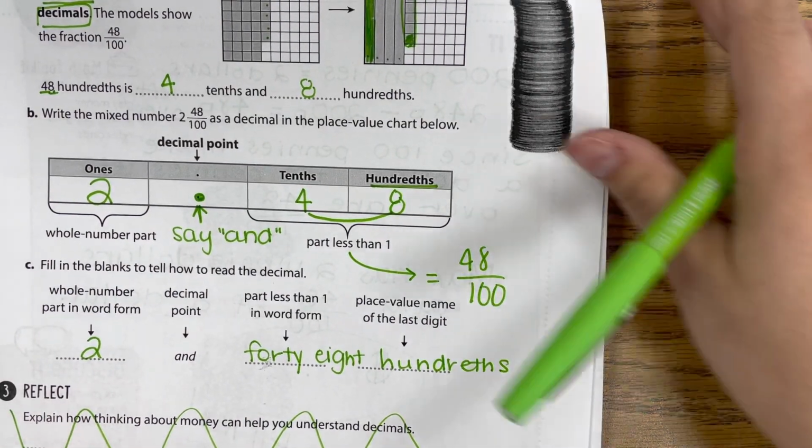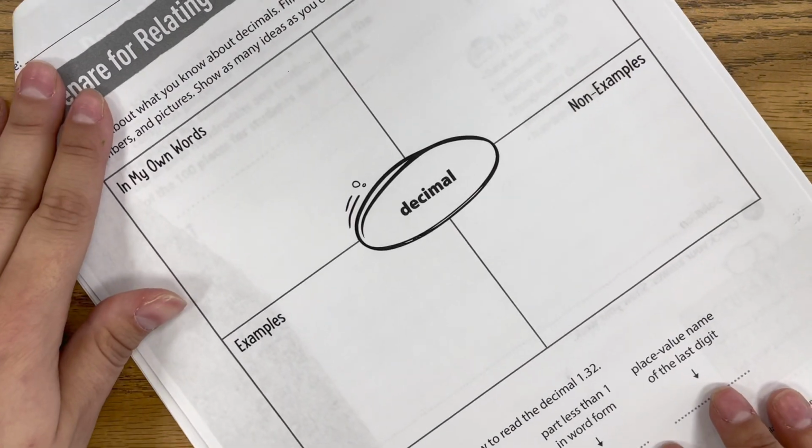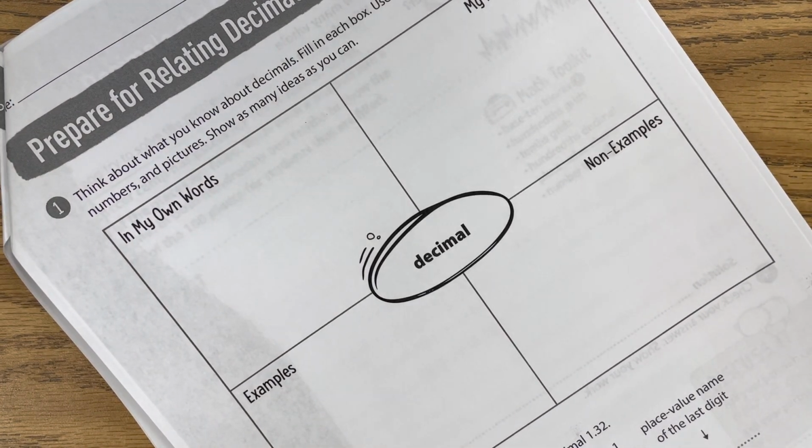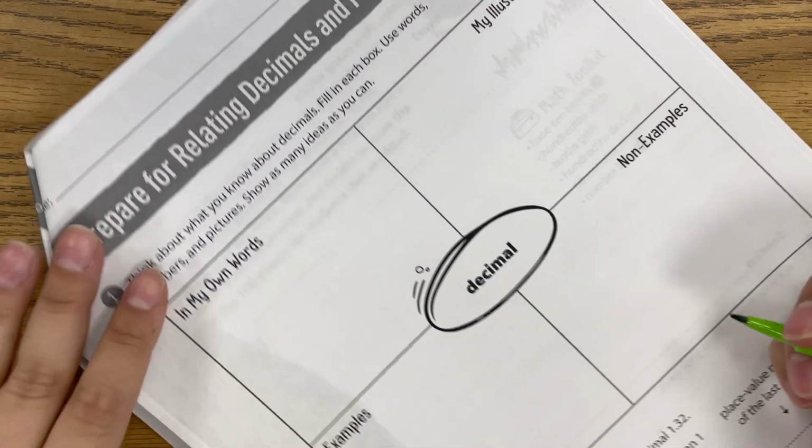So if you're ready, we're gonna flip to page 537. And our vocabulary word this week is decimal. So what is a decimal?